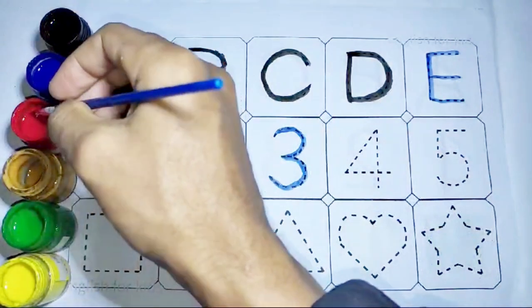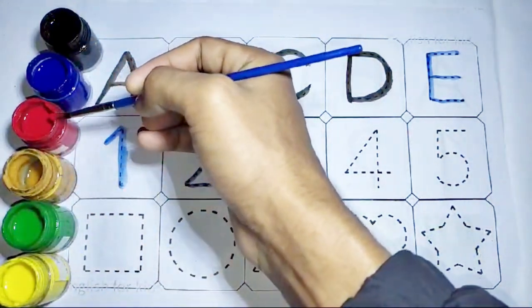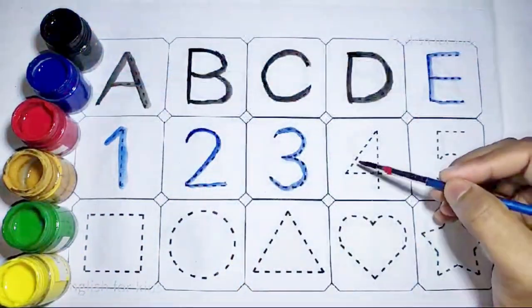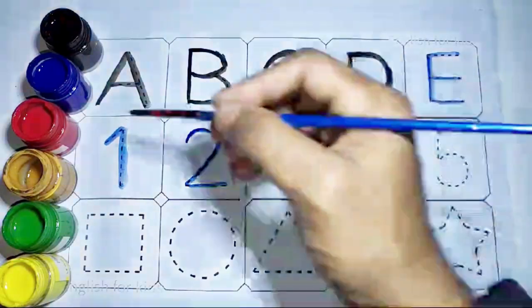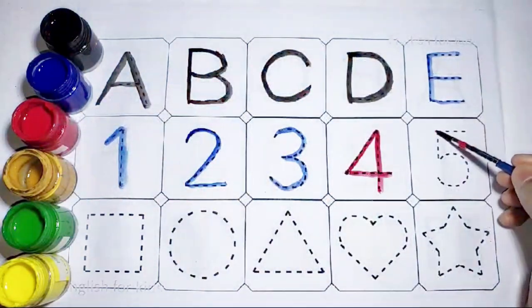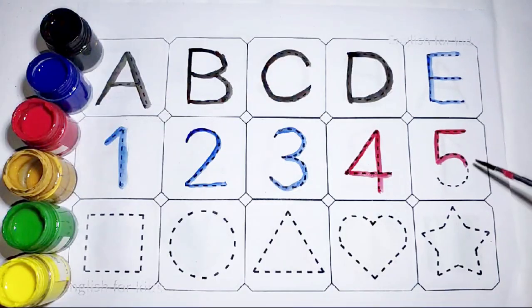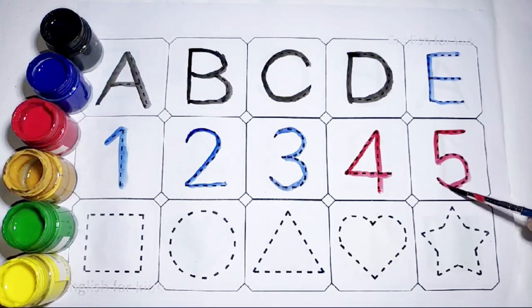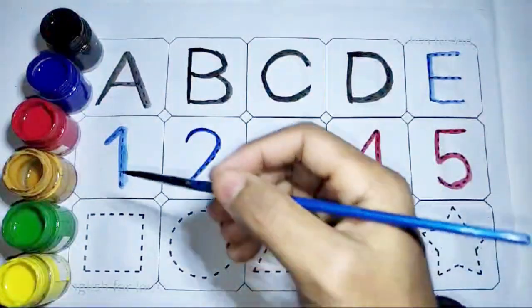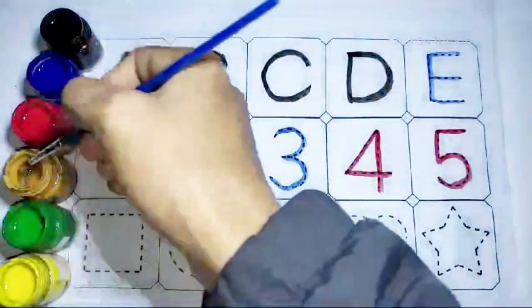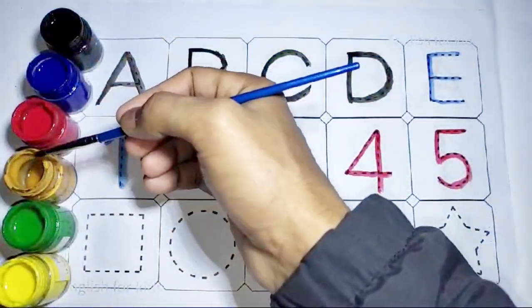Red color. Now we draw the number of 4. The next one is 5. Kids, now we draw 2D shapes. Yellow ochre color.